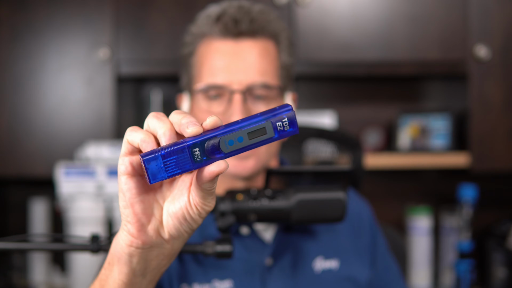So someone asked here, how do I know when it's time to replace the membrane? That comes back again to the TDS meter. You test the water, and if you see the TDS is climbing, or like I say, the difference is less than 70%, then it's time to replace that.